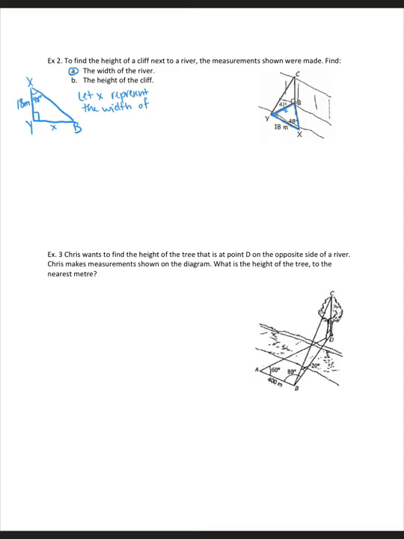of the river. Okay, I'm going to pause the video. You go ahead and use what you know about trig word problems and SOHCAHTOA or sine law, cosine law to figure out what x equals. If you do that, go ahead and then try to answer B as well. And when you come back, we'll have both the answers up for this example.